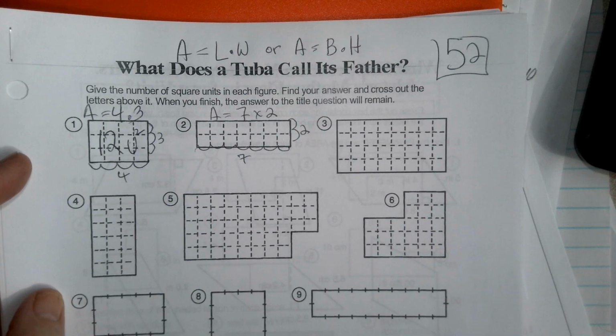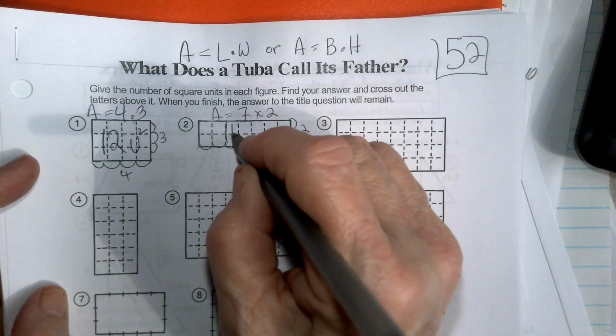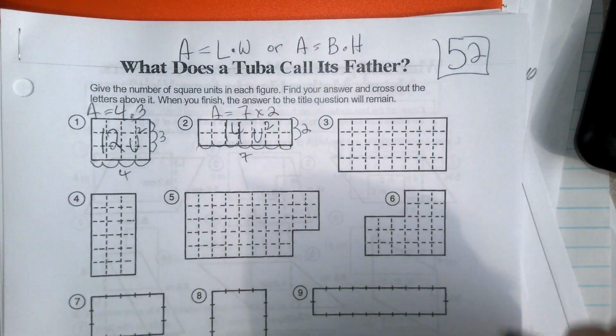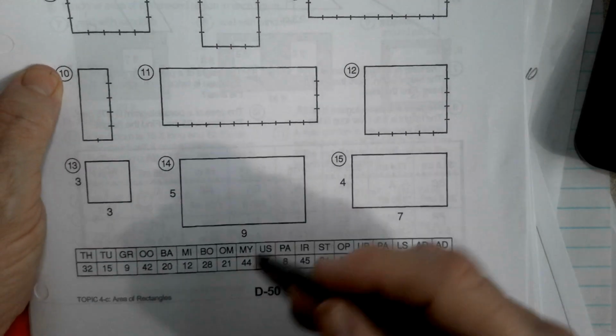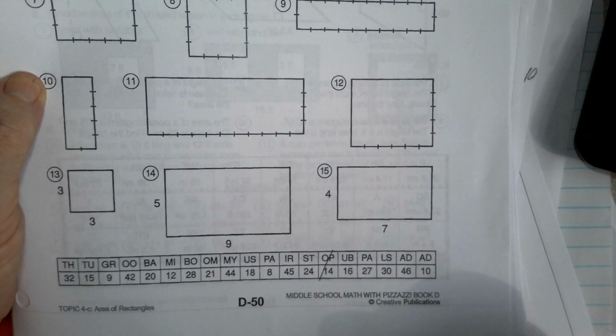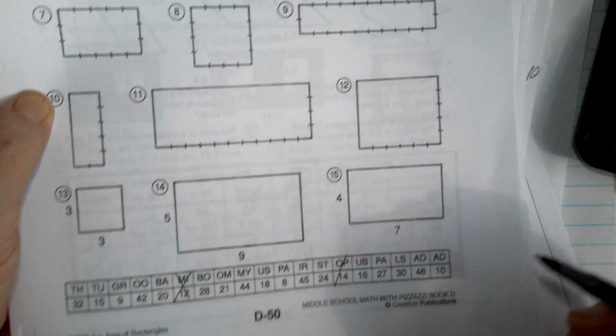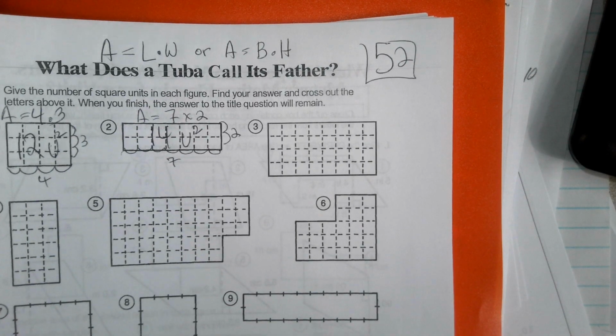And what do they want you to do? It says, cross out the letters above it, and then what's left is your answer. So this is going to be 14 square units. So we'll cross off the 14 and the letter above it, and the number 12 and the letters above it. So these are pretty easy.